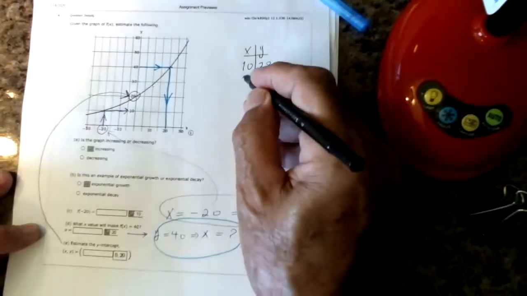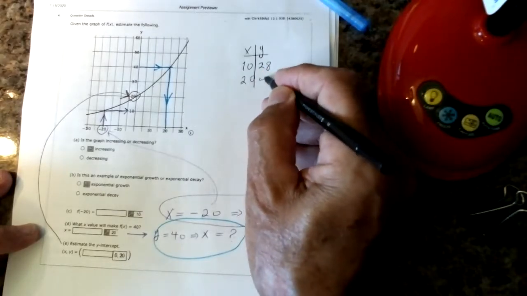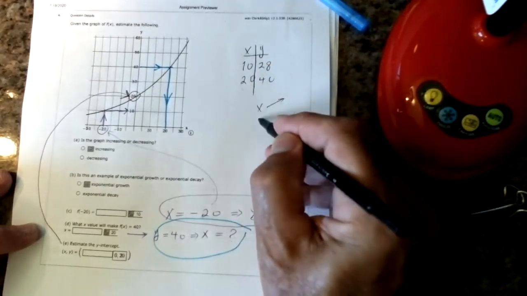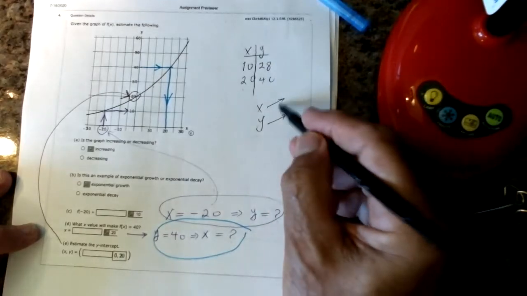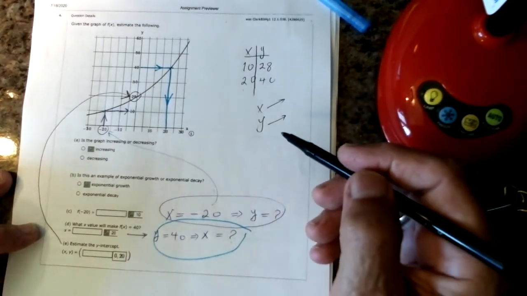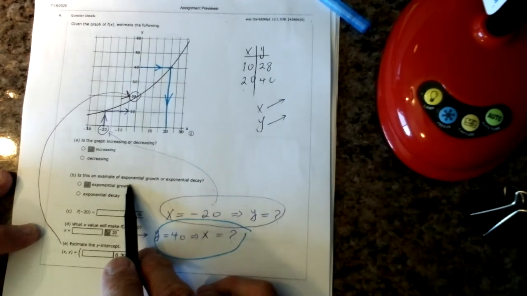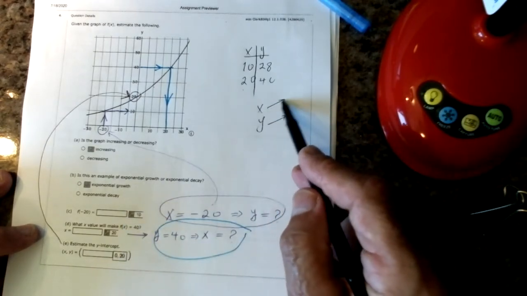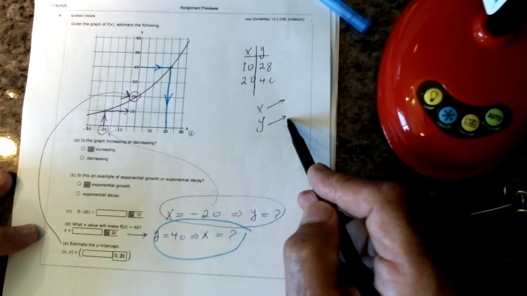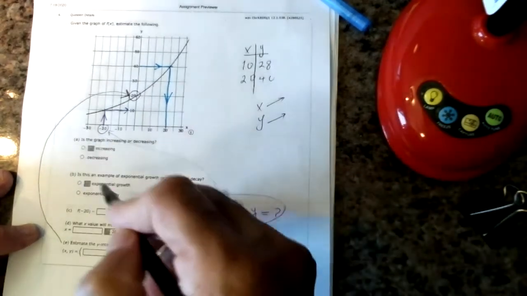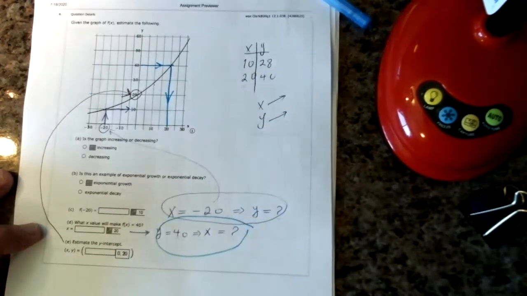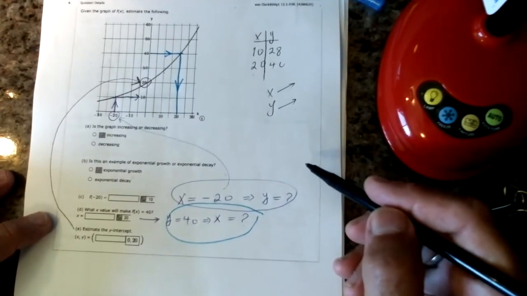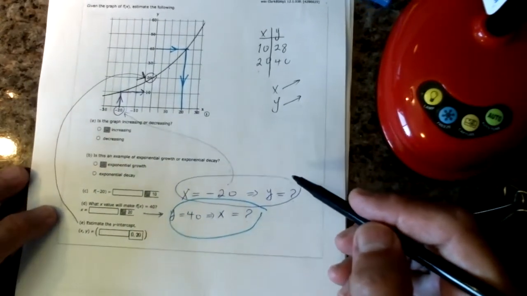When x is 20, y is 40. So what happened is, look, x is increasing, y also is increasing. That is the sign of increasing functions and exponential growth. Remember, if you have a situation like that, where x is rising and y is rising, it is increasing and growth. But if one goes up and the other goes down, it is decreasing or exponential decay.